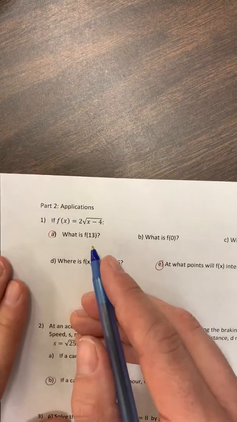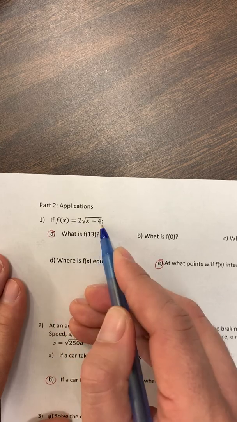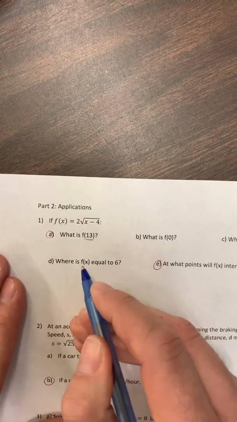All right, let's do some applications. Here we've got f of x equals this. It asks, what is f of 13?